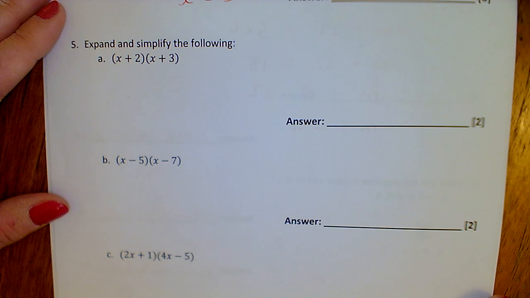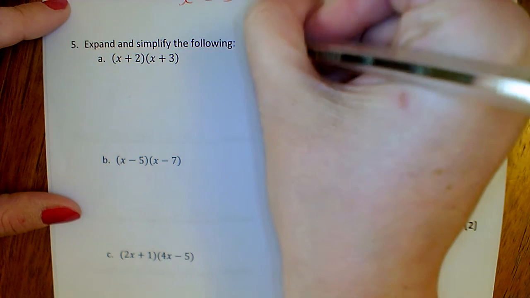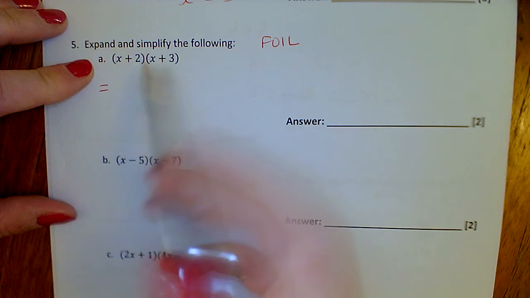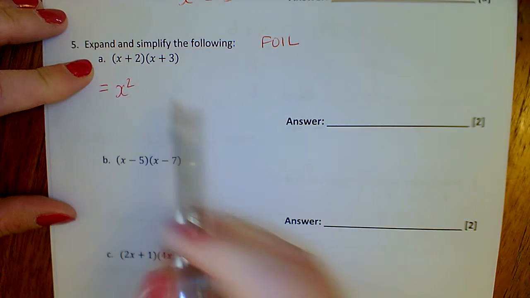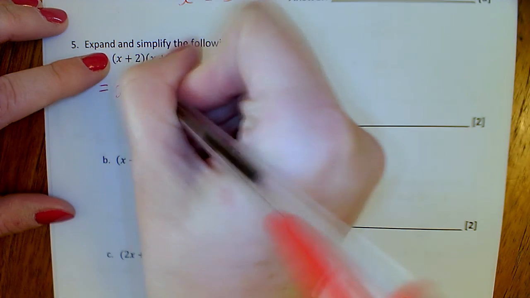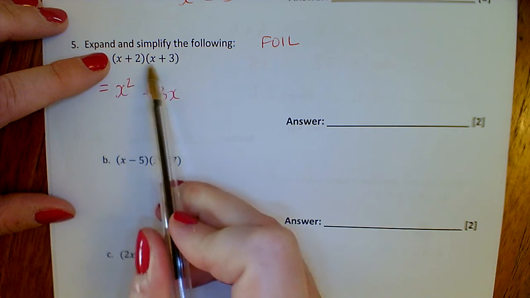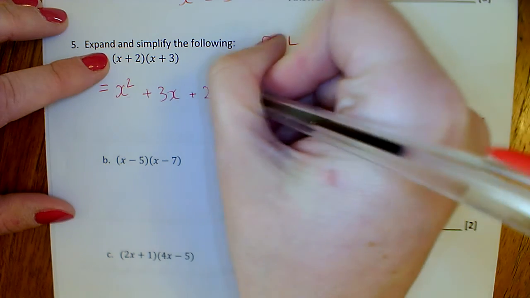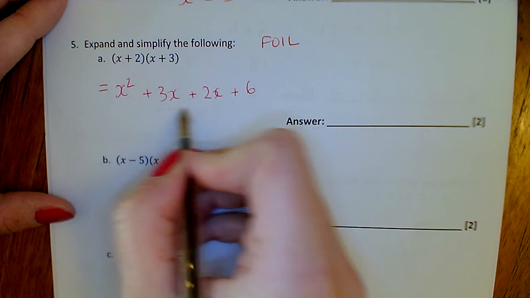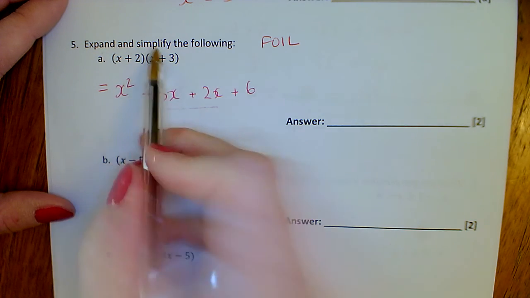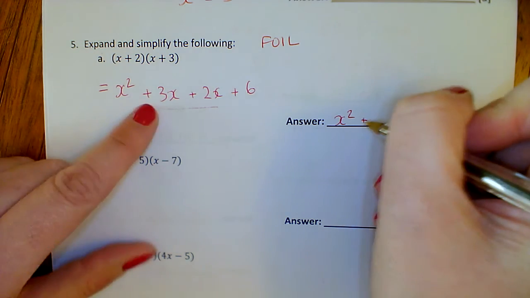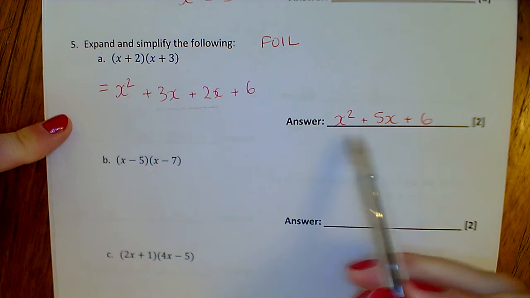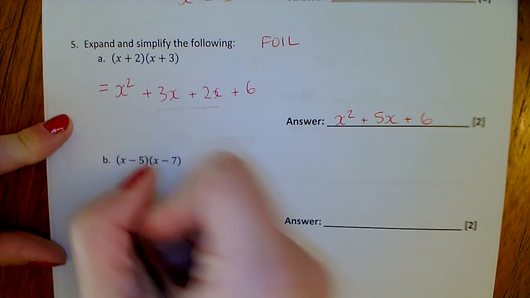And then our last question was on the FOILs. Remember, it's first, outside, inside, lasts. So for part A, first, x by x, x squared. Outsides, x by 3 gives you 3x. Insides, 2 by x gives you 2x. And lasts, 2 by 3 gives you 6. And this is the bit then that we can simplify, because it says expand and simplify. So 3x plus 2x would give you 5x. So we've got x squared plus 5x plus 6.